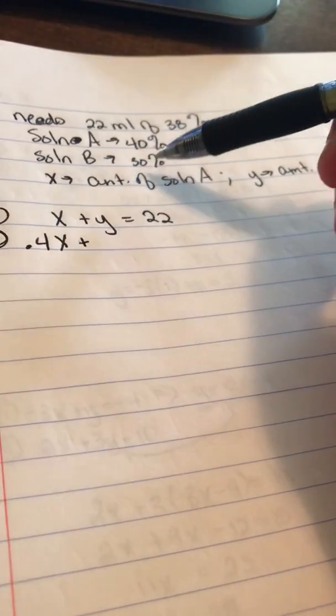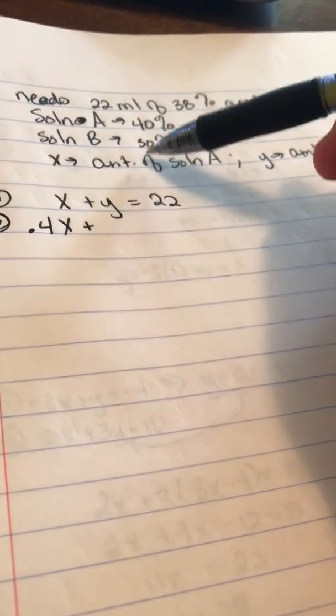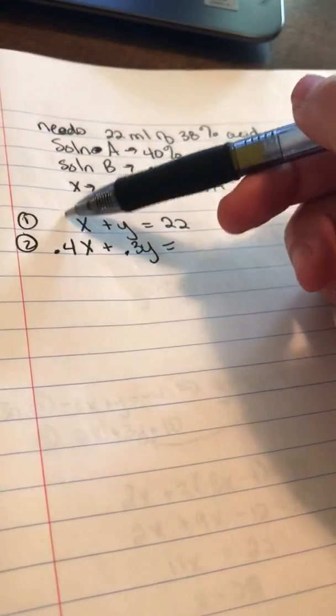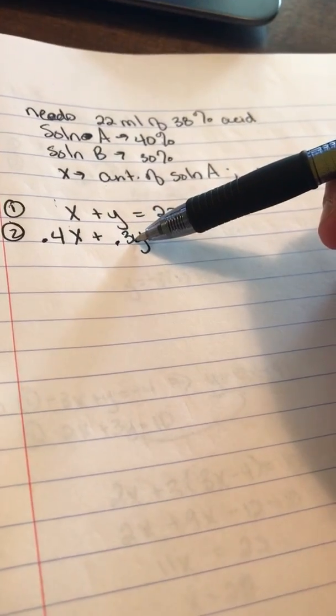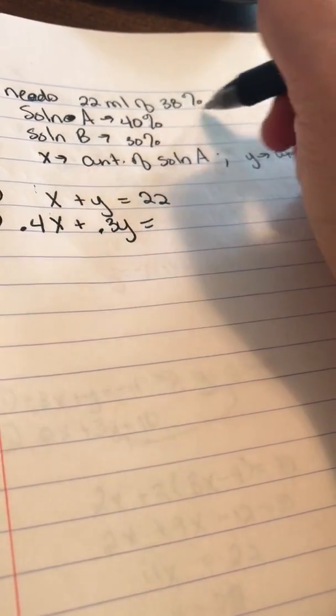Plus solution B has 30% acid. Same thing, if I used 1 milliliter of solution B, I'd have 0.3 acid. If I use 2, I'd have 0.3 times 2 and so forth. So 0.3 times y is how much acid is in solution B. So that's the acid in A plus the acid in B. That has to be equal to the total acid, which we want to be 38%.